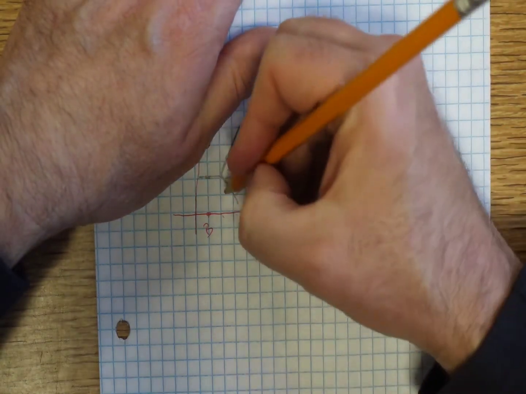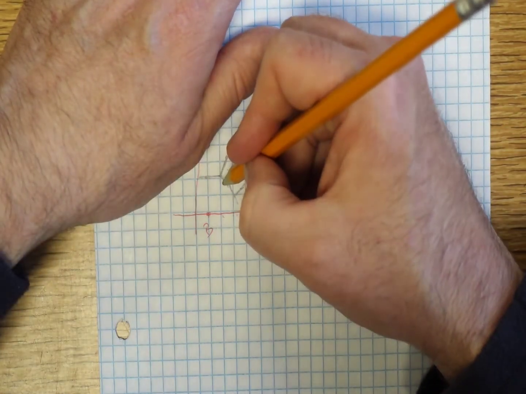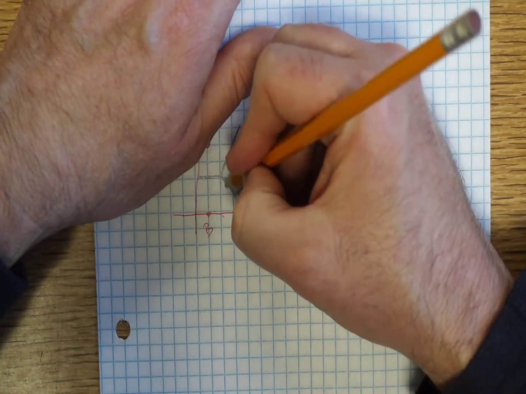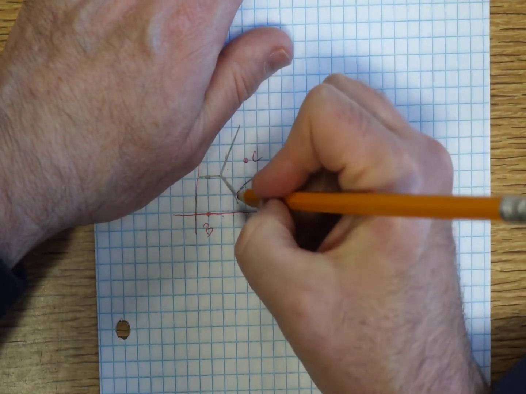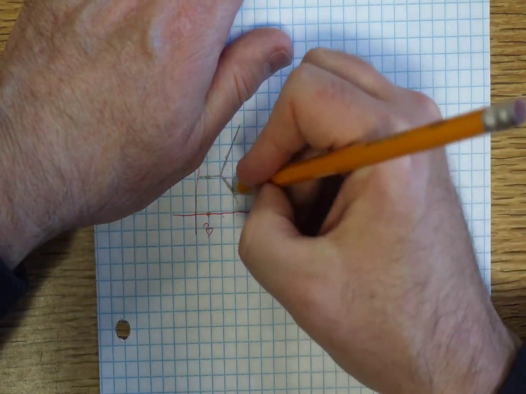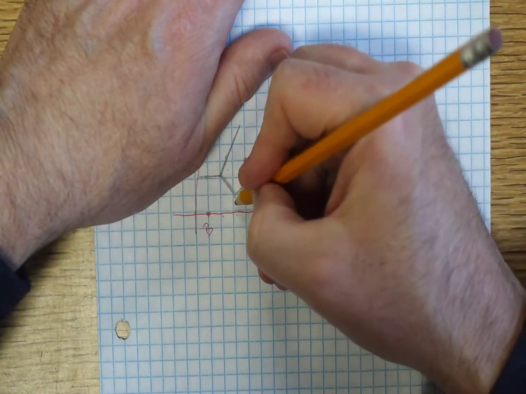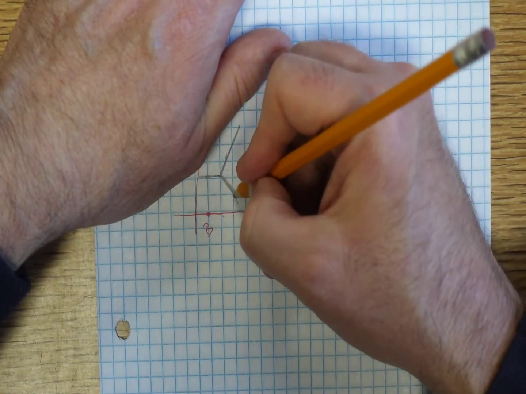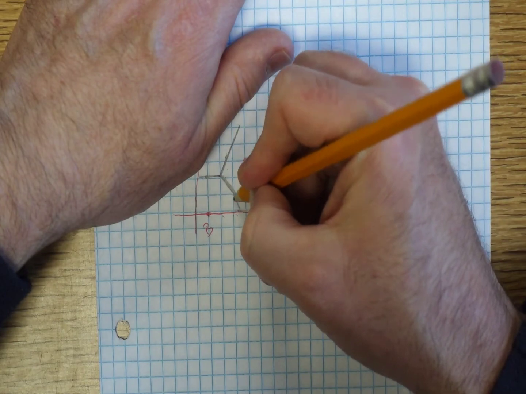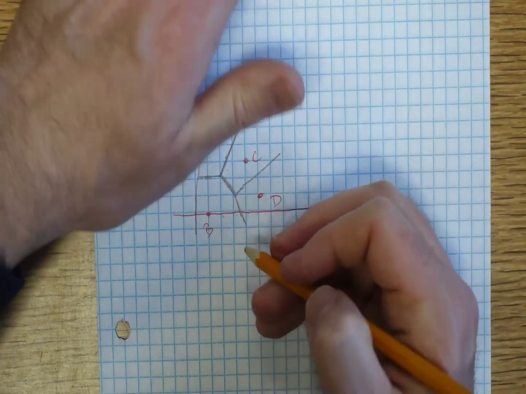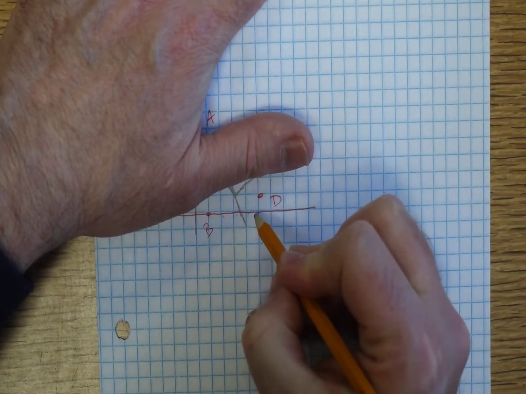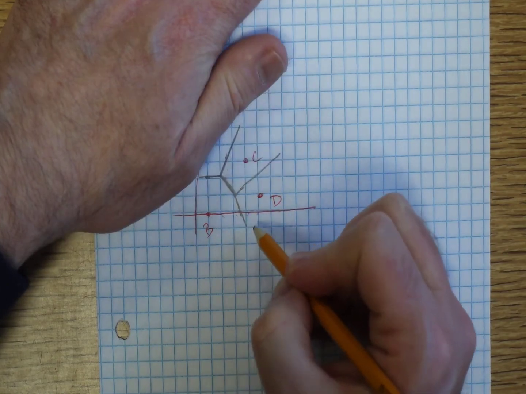There we go. Again, doing this freehand, you're going to be a little bit off. So imagine this is my perpendicular bisector, and this half applies depending on where you are.